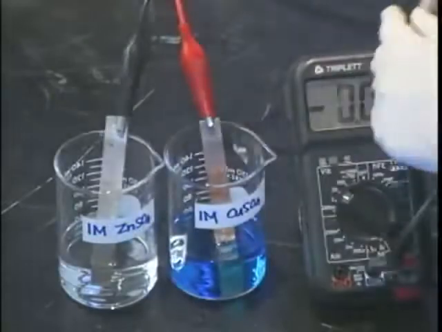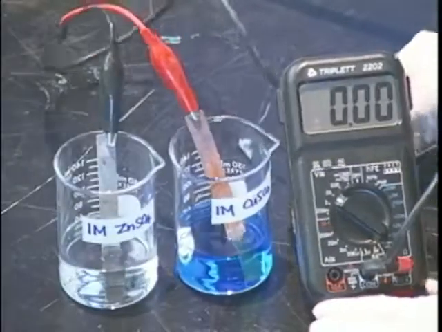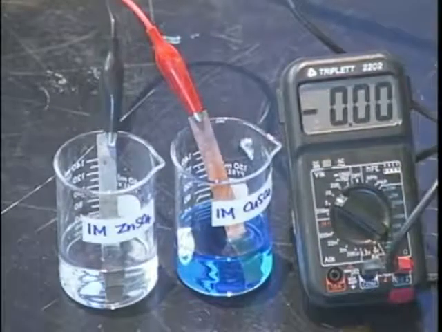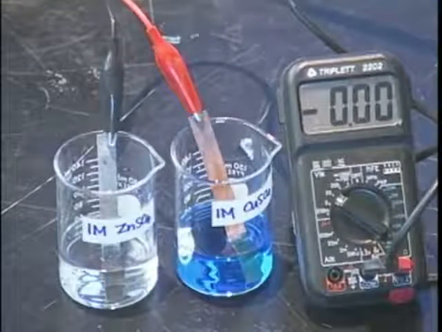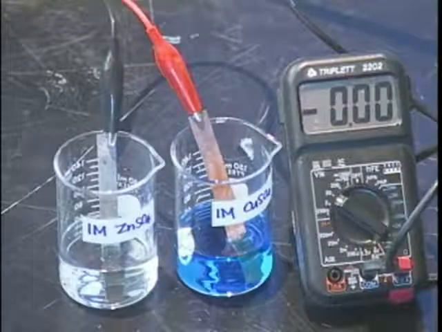So what do you read there? 1 second. What do you read? Nada. What's missing? The salt bridge is missing. So you have an electrical imbalance. The salt bridge is missing.